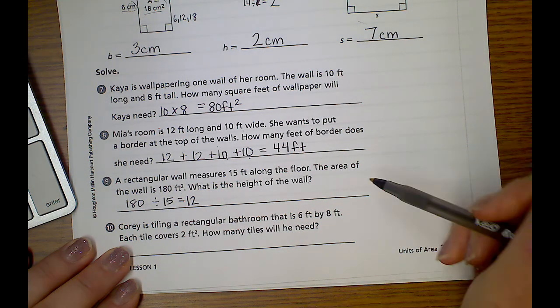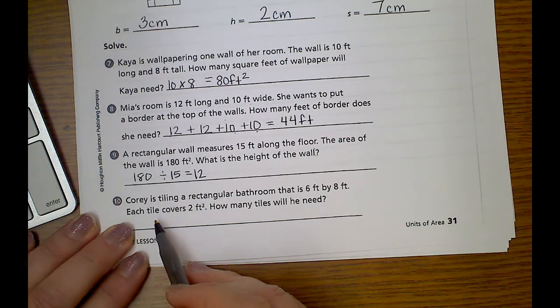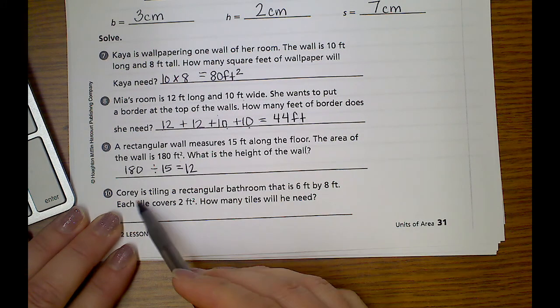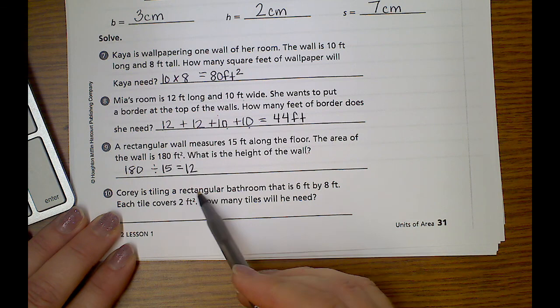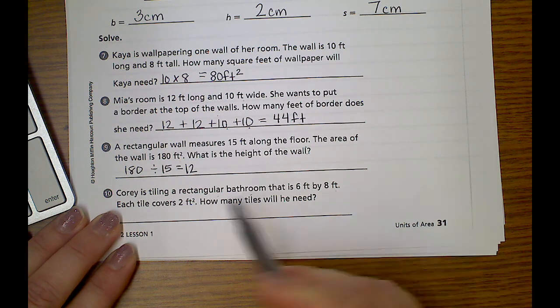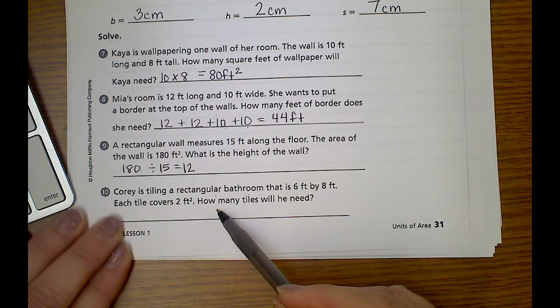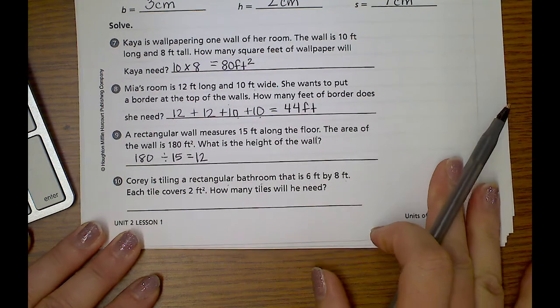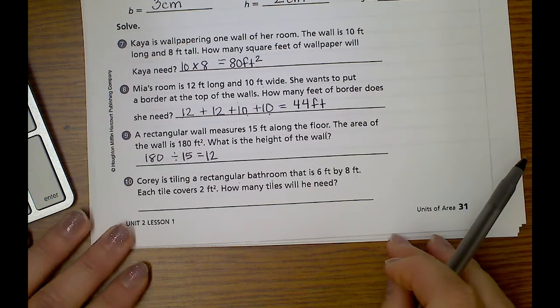All right, next. Corey's tiling a rectangular bathroom that is 6 feet by 8 feet. Each tile covers 2 feet. How many tiles will he need?